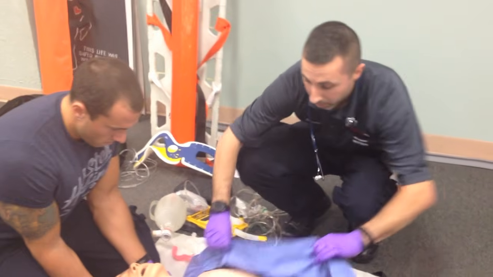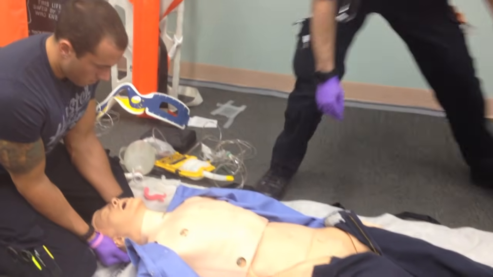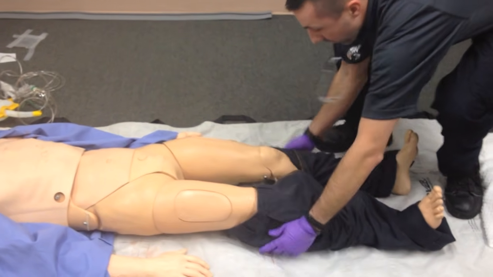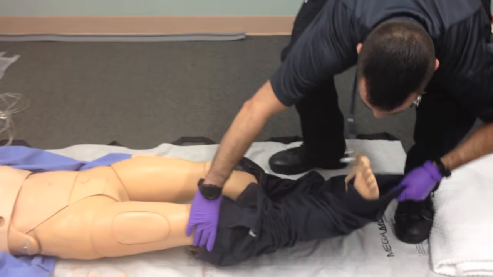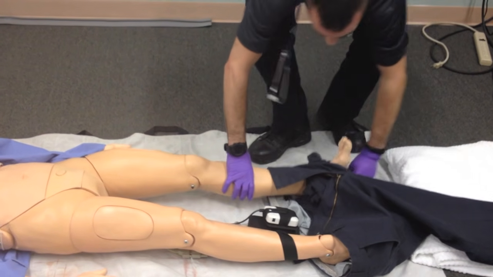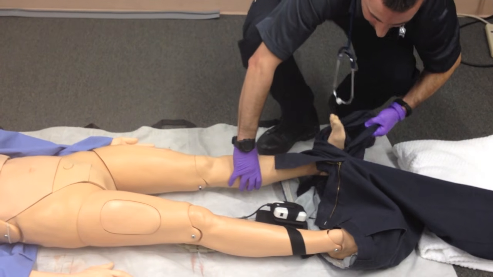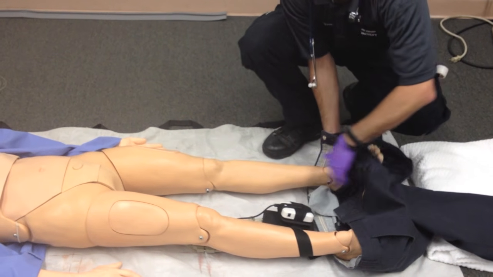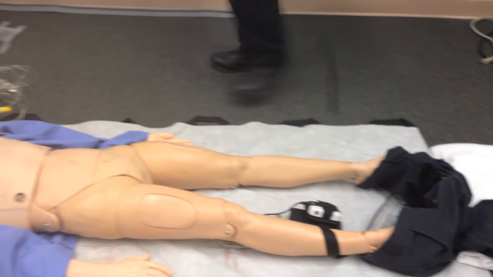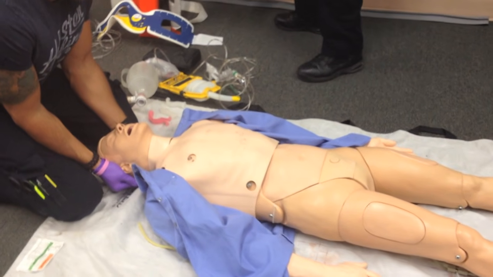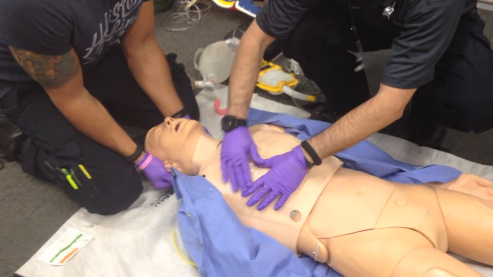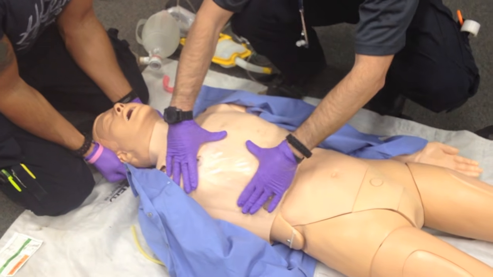I need to expose my patient and look for any apparent life threats. Okay. And as you remove the shirt, you note that there is a small amount of blood that has stained, and there is also a 2-centimeter puncture just below the right nipple. Okay, so I note that my patient may be suffering from a sucking chest wound. At this point, I need to treat it immediately. Going to take an occlusive dressing. I'm going to tape it on all 3 sides and apply it over the wound.